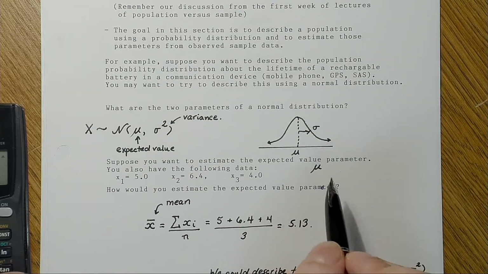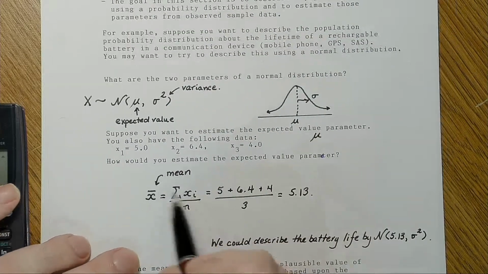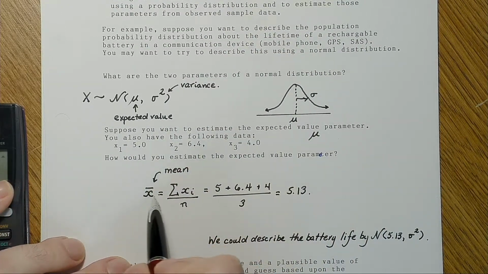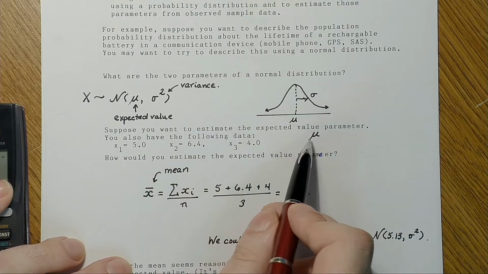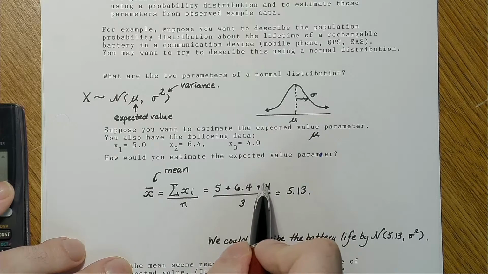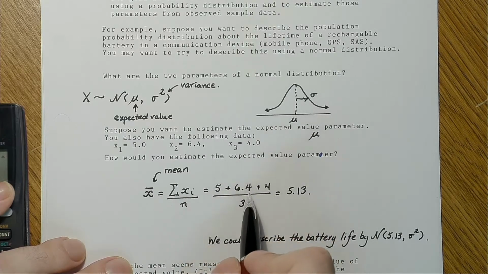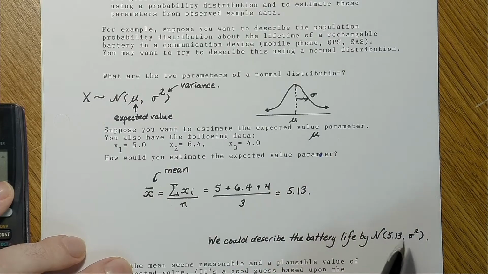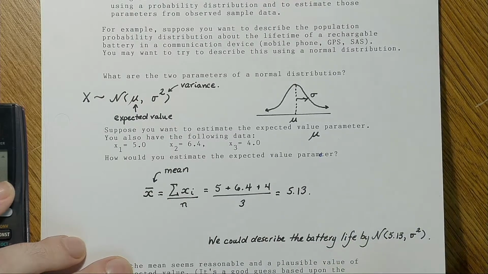And so we had used the mean, the descriptive statistic, to come up with a value for mu. What this is saying is that we had some data, we applied some calculation to it, and we got a value. And that's what we're using as our estimate for that parameter.